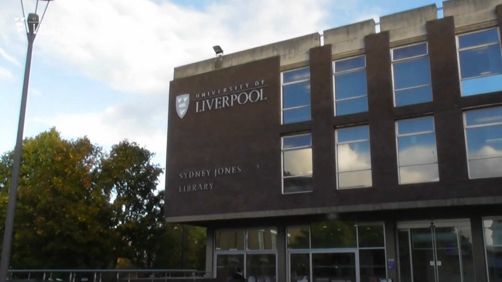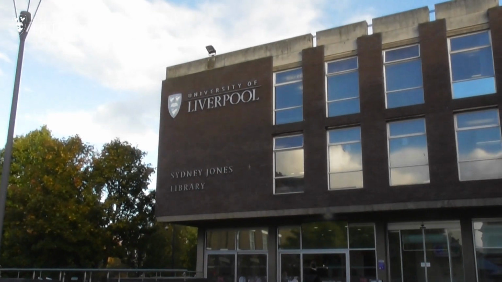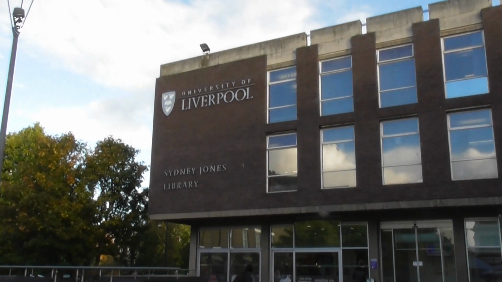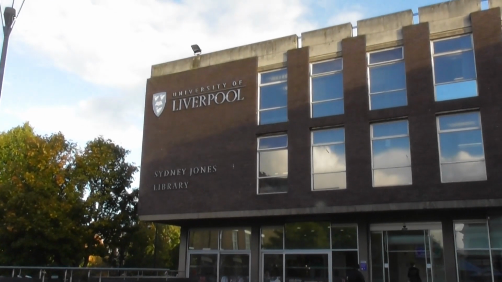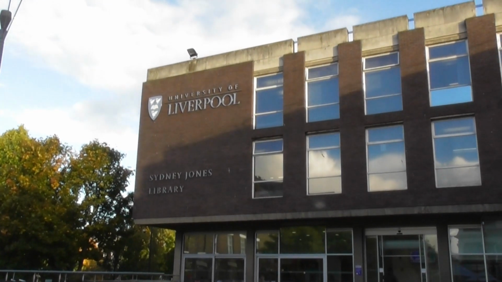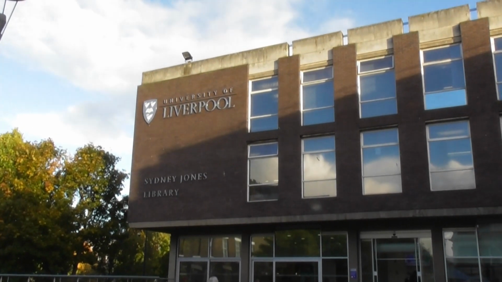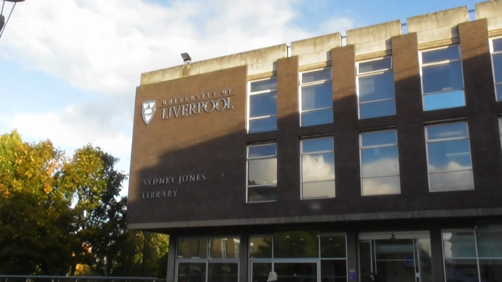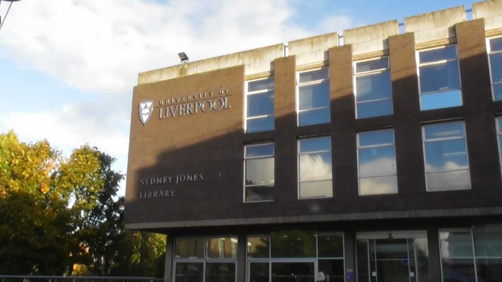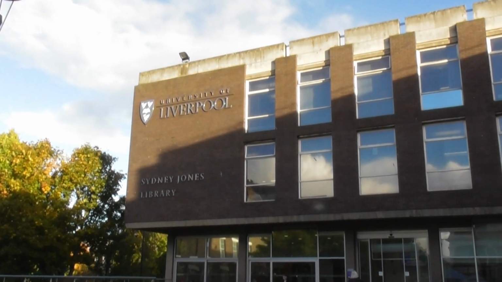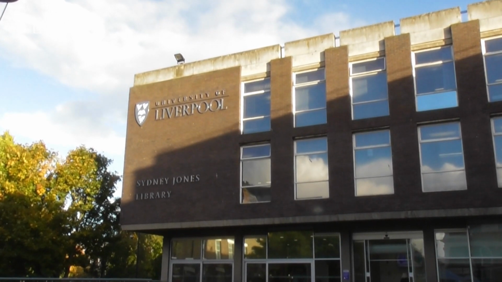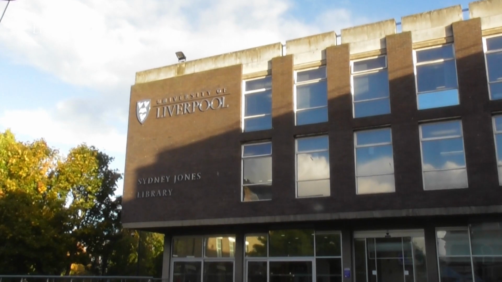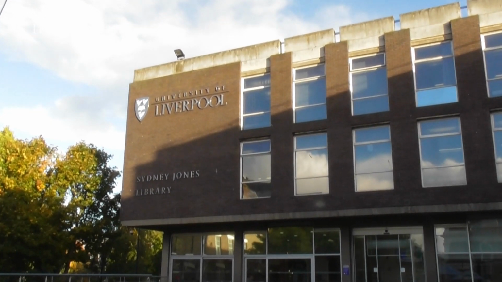Well, here we are at the Sydney Jones Library, and we're going to go and talk to the law librarian, Lisa Hawksworth, about the equity collection, which is in the law collection on the third floor, and also about how to get the most out of using the library and the resources for equity and trusts. So let's go meet her.